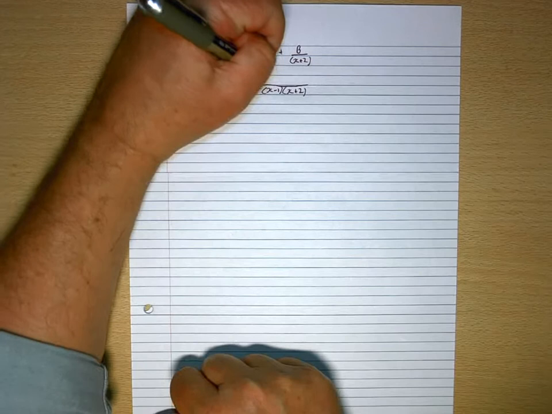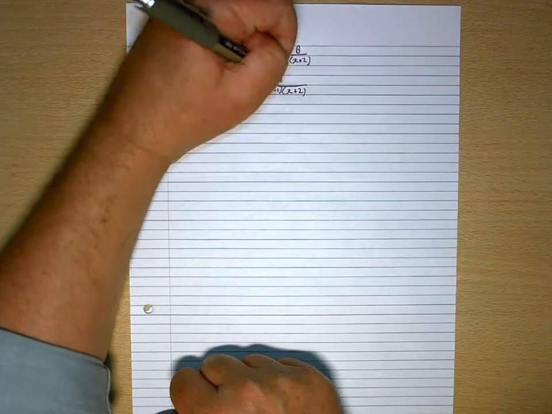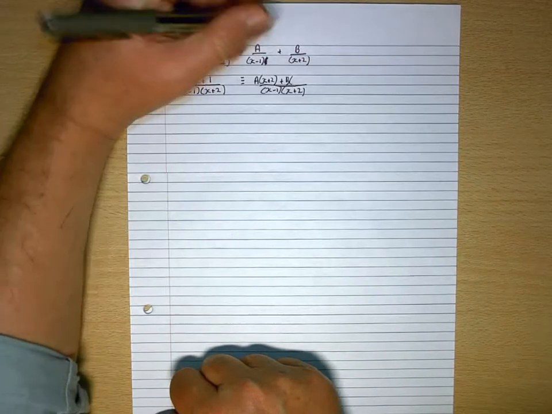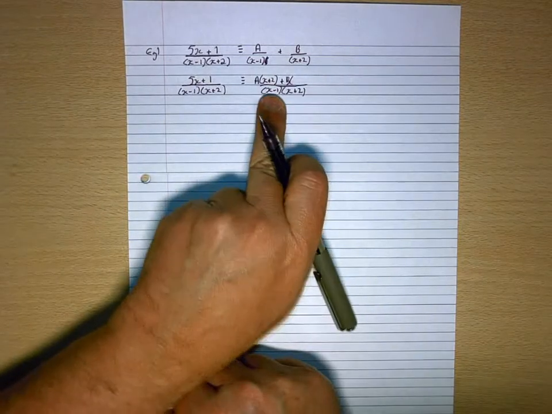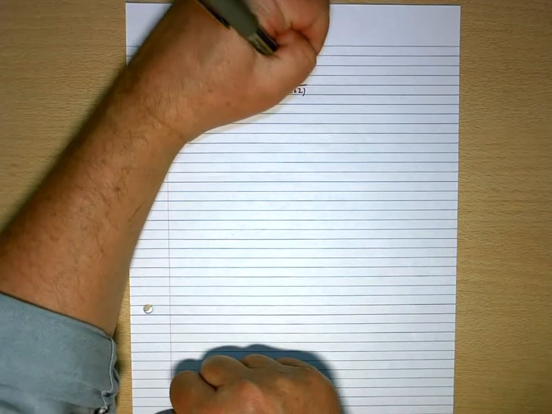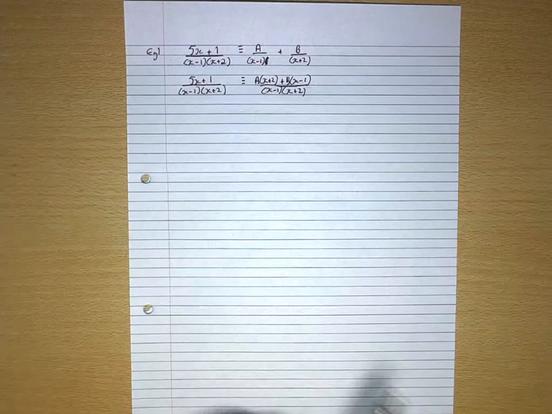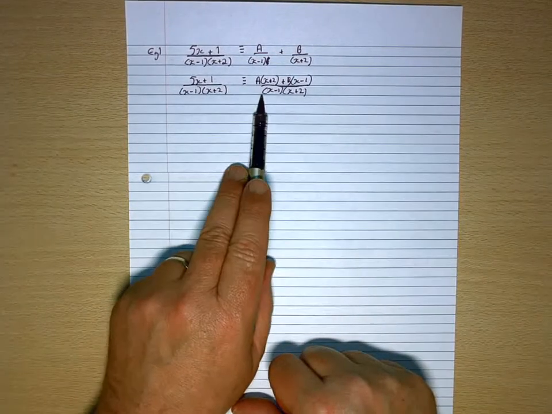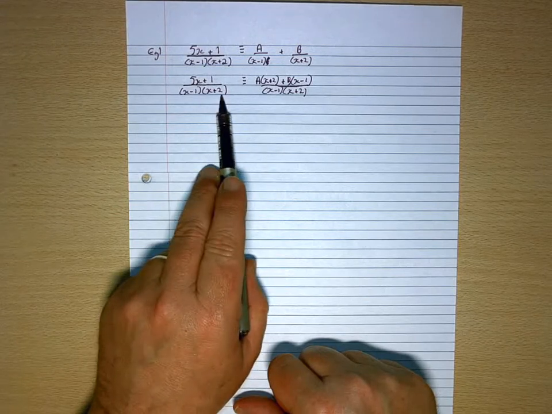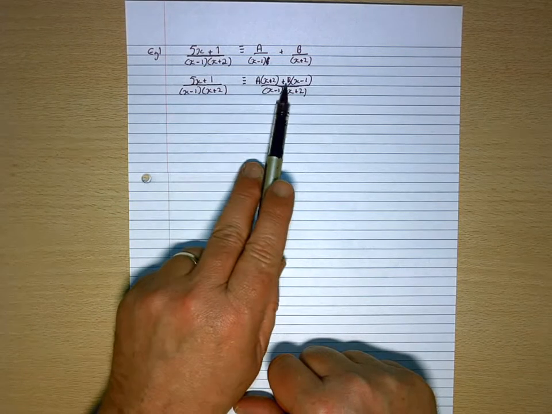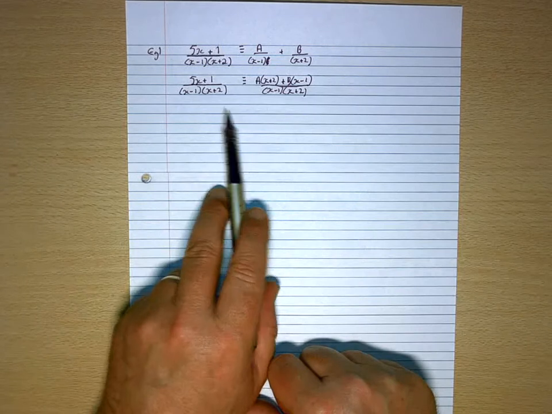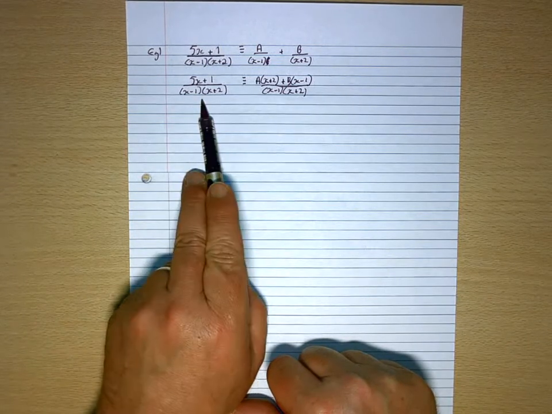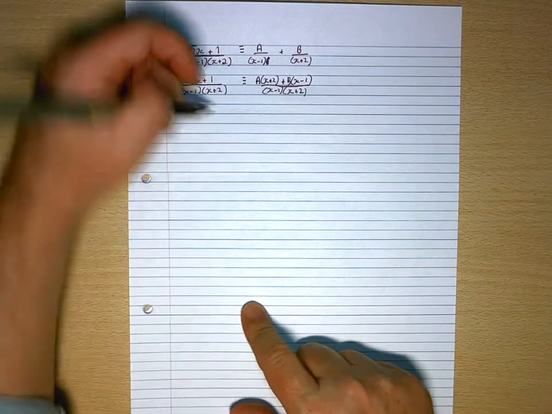So we'd have a(x plus 2) plus b, and then that would divide in, leaving x minus 1. So because these fractions have to be equivalent, because what we want to work out is what values of a and b make them so, the denominators are the same, which means the numerators must be the same as well.